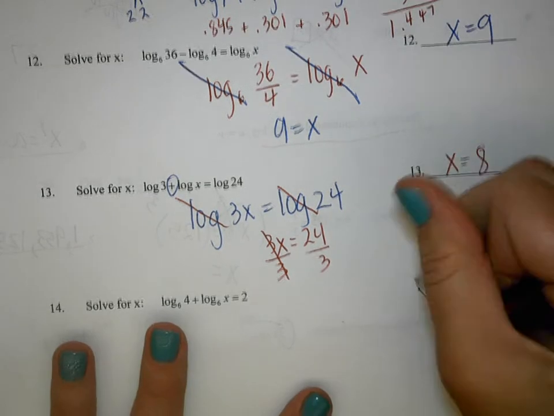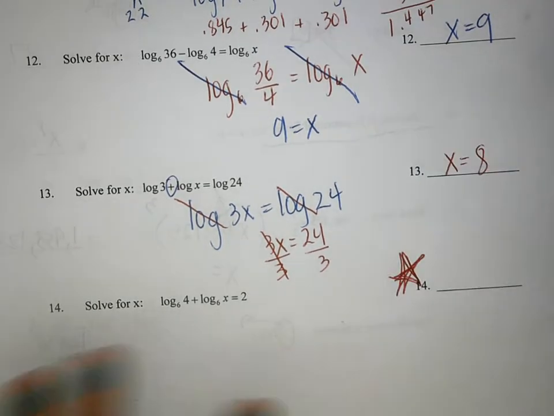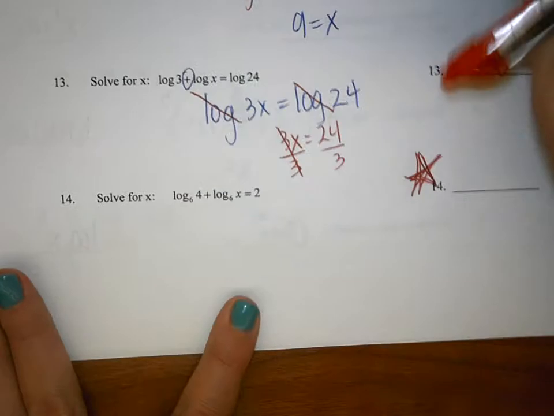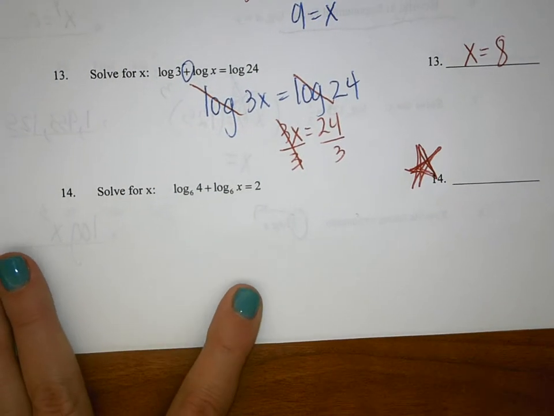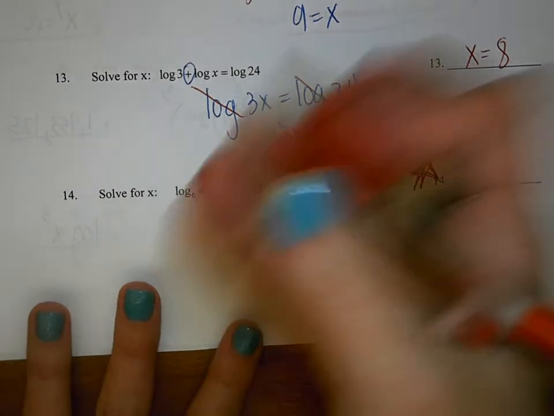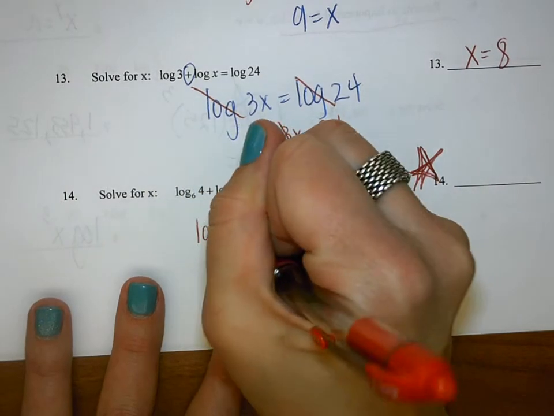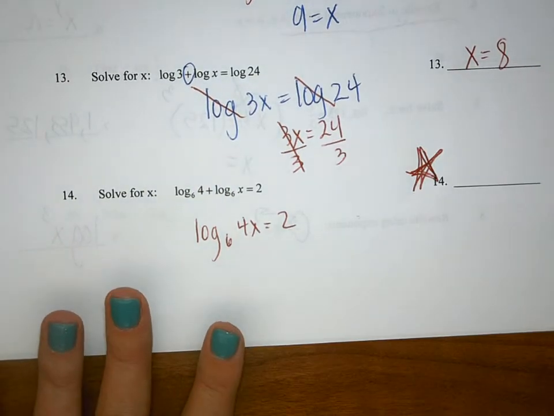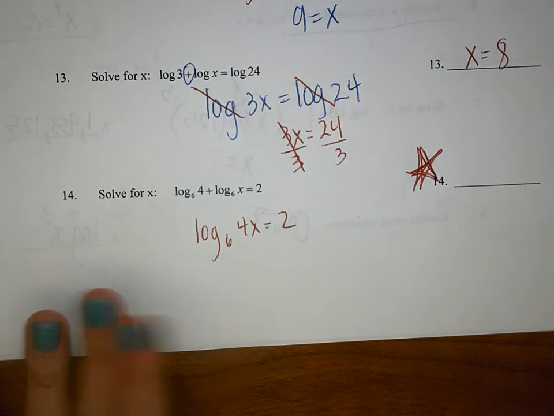Okay, 14 is another one you want to star, because on your test, you're going to be dropping these logs, and then all of a sudden you get to 14, and you want to drop the logs. But the first thing I do is condense it. So when I condense it, I get log base 6 of 4x equals 2. Can I drop this log? No, don't drop the log.